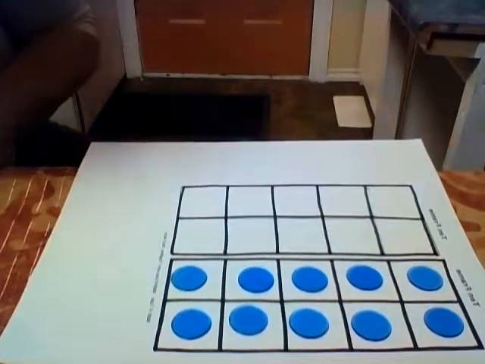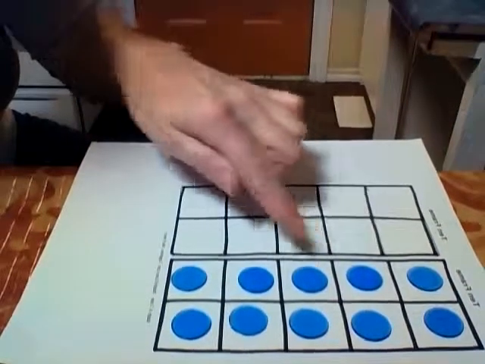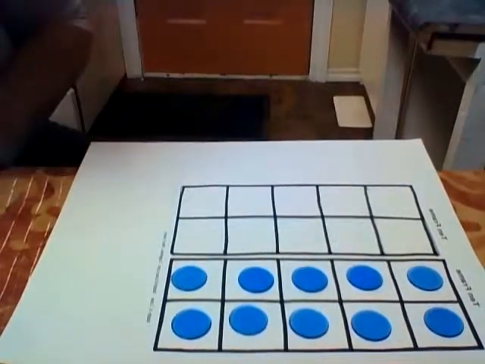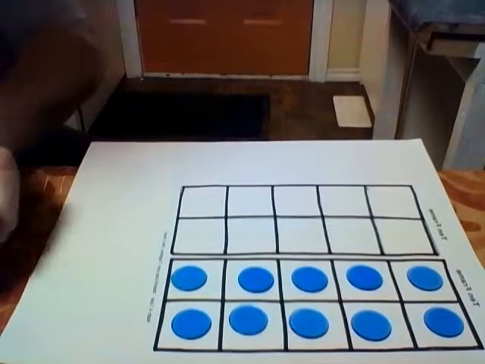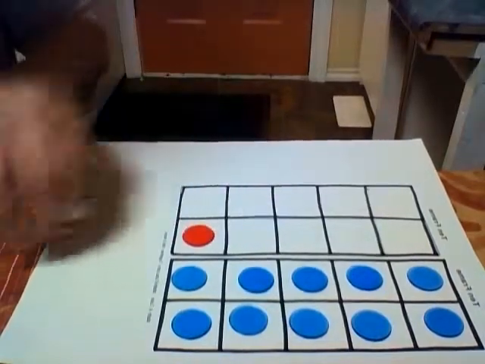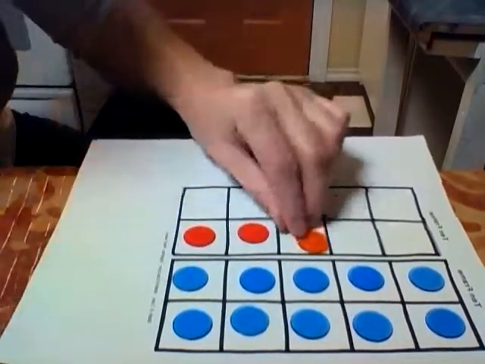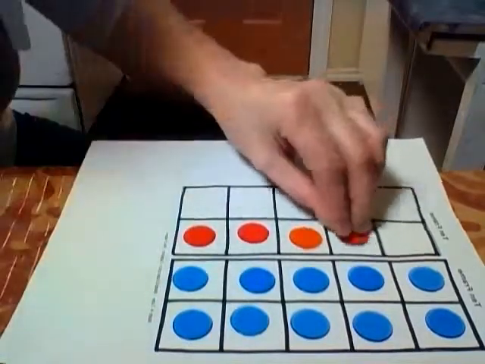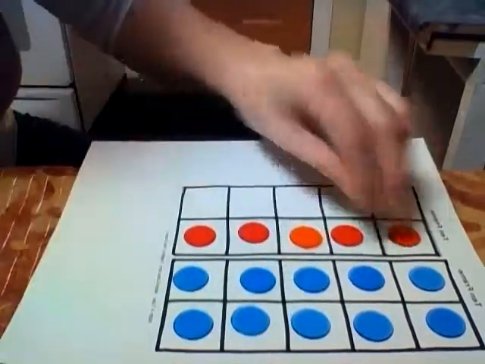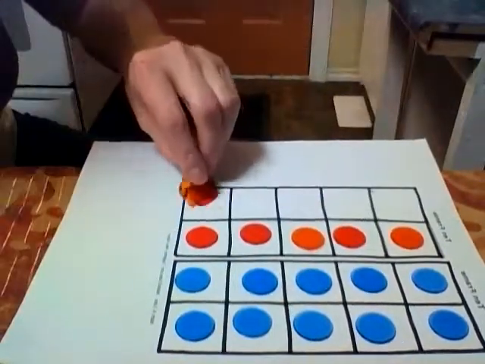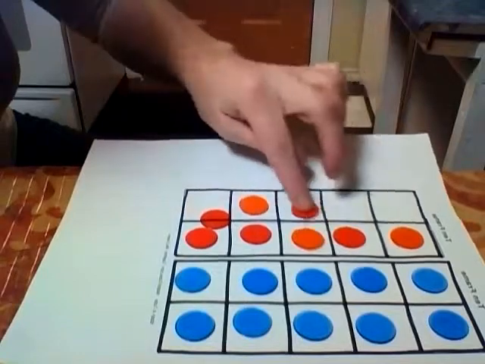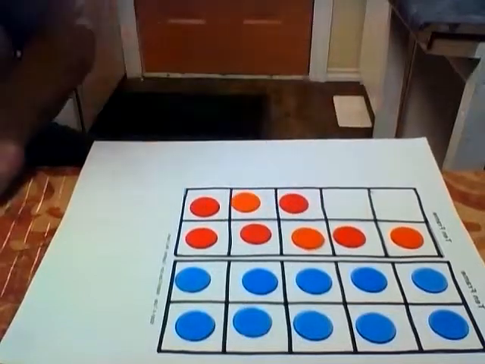What would happen if you had one group of 10 and 8 ones? Then I would count those on: 1, 2, 3, 4, 5, 6, 7, 8. What number is that?